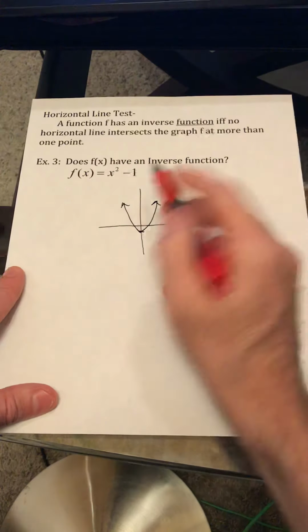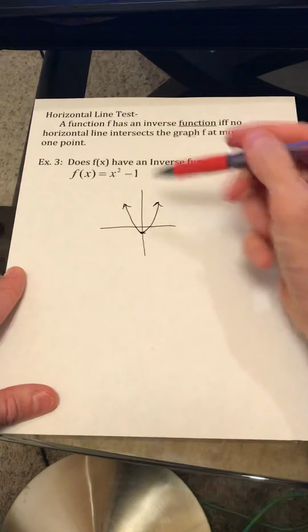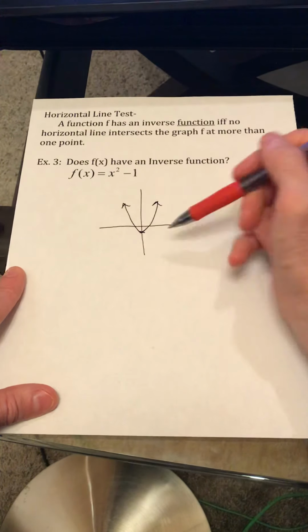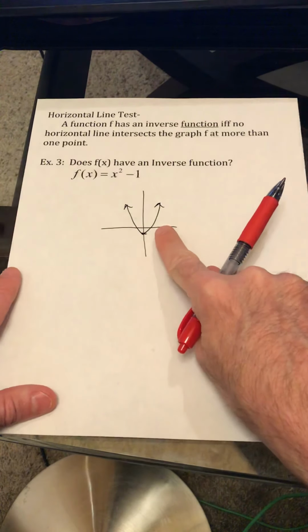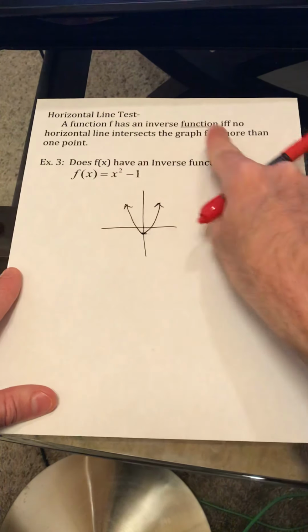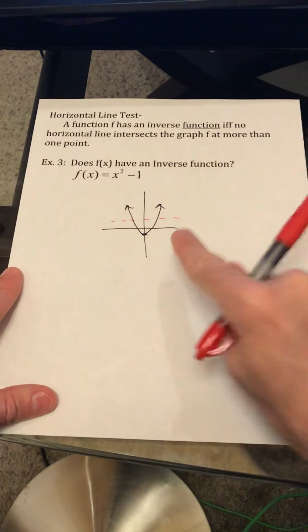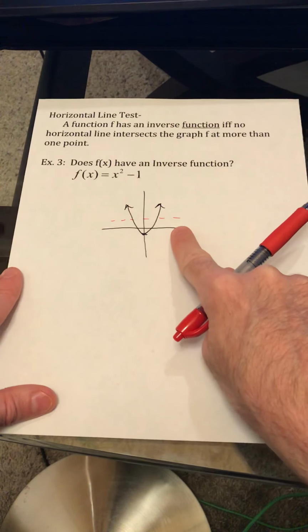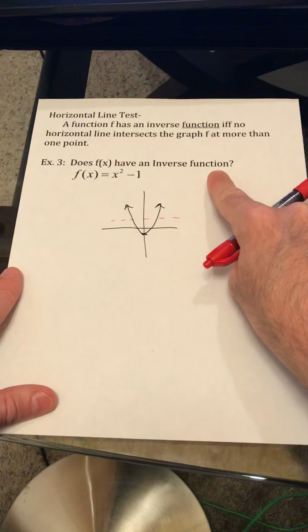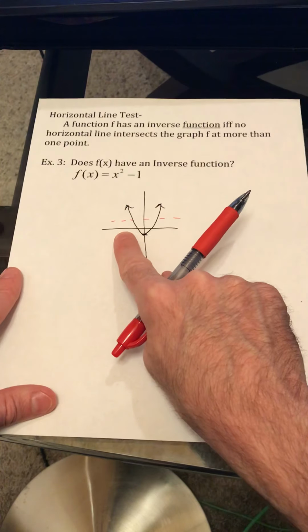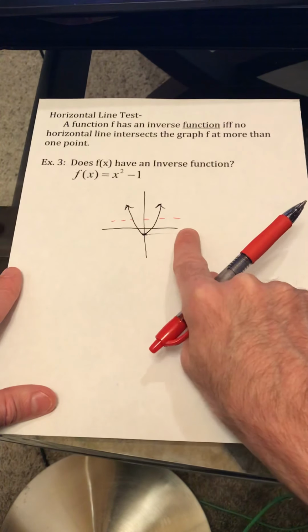Well, first, f of x is a function. It passes a vertical line test. It does not pass a horizontal line test. So a function does not have an inverse if the original function does not pass the horizontal line test.